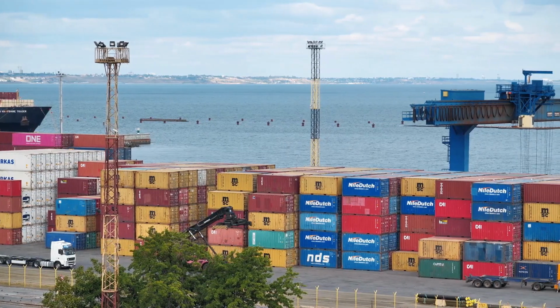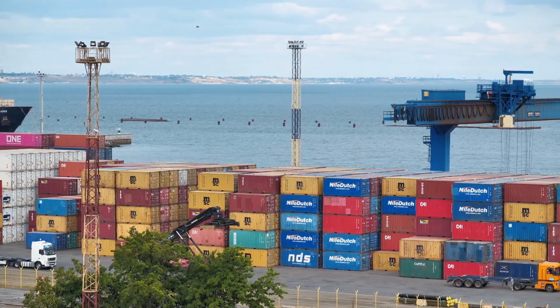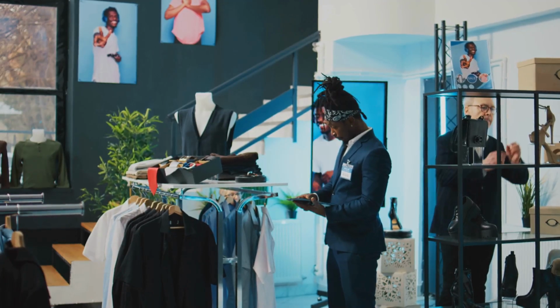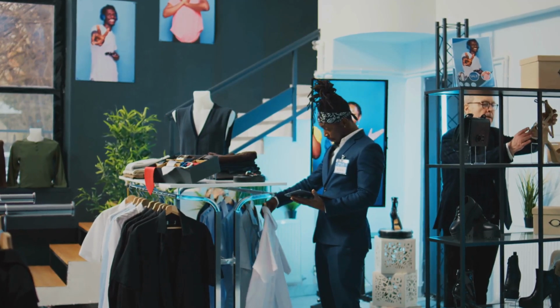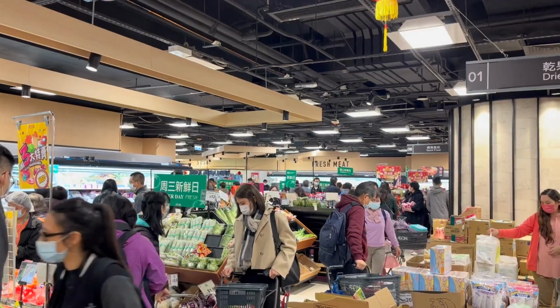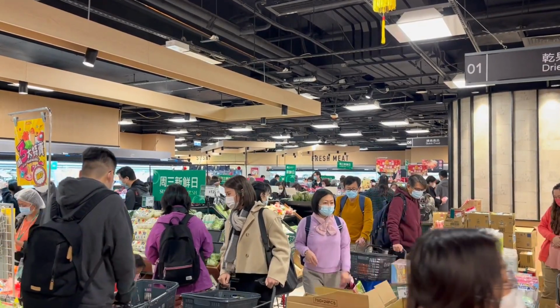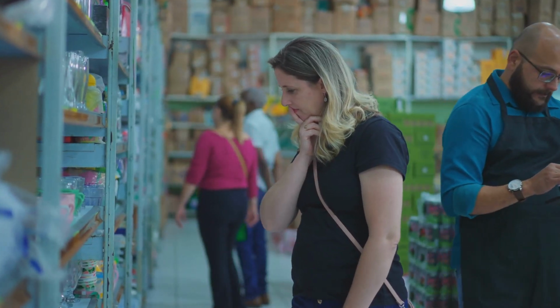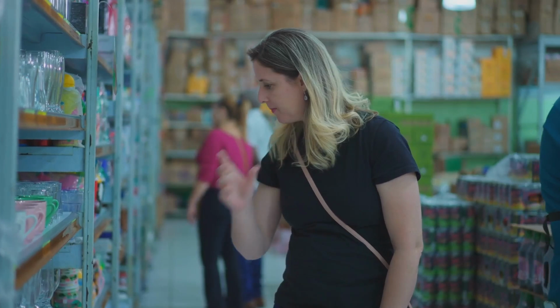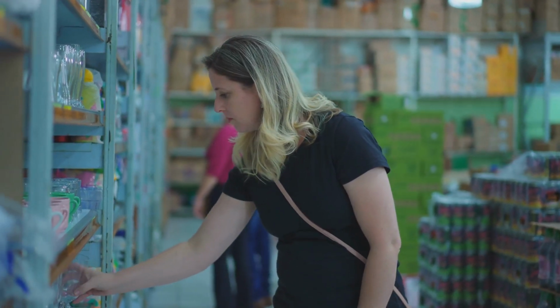On importers, tariffs increase the cost of imported goods. Importers must either absorb the cost or pass it on to consumers, raising prices. On consumers, consumers generally face higher prices for imported goods due to the tariff. If domestic alternatives are limited or more expensive, consumers may be forced to pay more or change their purchasing habits.